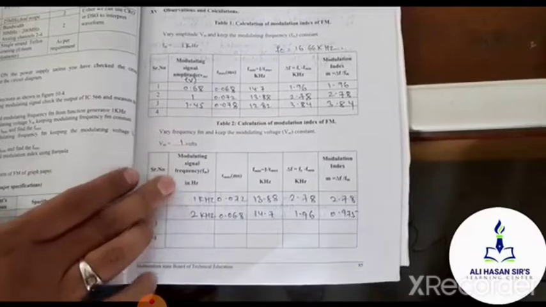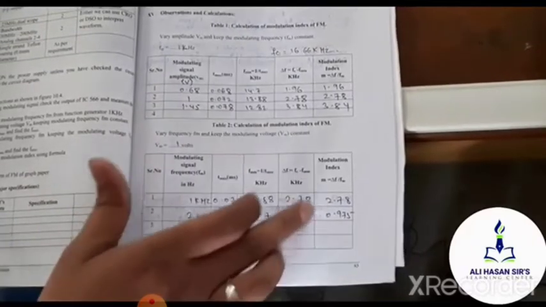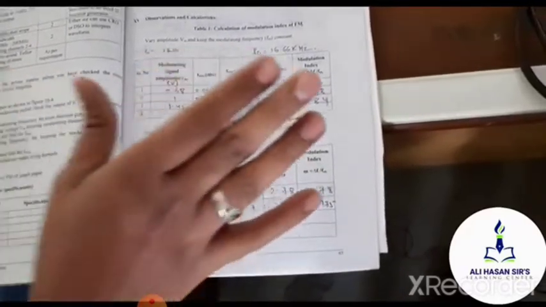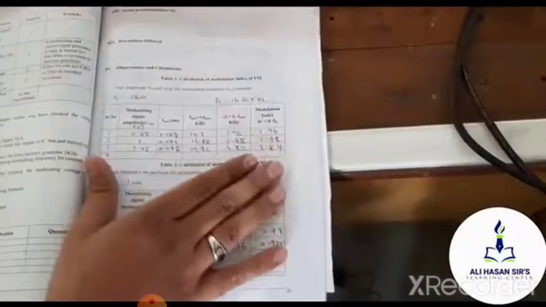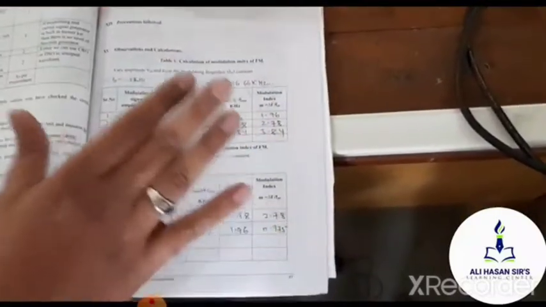In the second observation table we have to vary the frequency and keep the amplitude constant. And here in this table we have to find out the modulating signal frequency and calculate the modulation index. This is a similar table which we have seen in experiment number 7. In this practical we have to work with IC 566, which is a different IC.